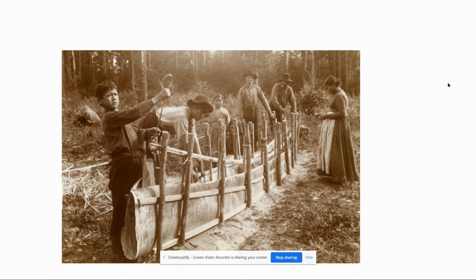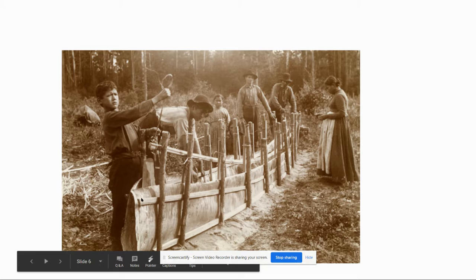And then here's an image of Ojibwe making a birch bark canoe. This is made of a number of materials. One is parts of wood from a cedar tree as the frame, but also sheets of birch bark. So here's the process of that, and we're going to learn about that.